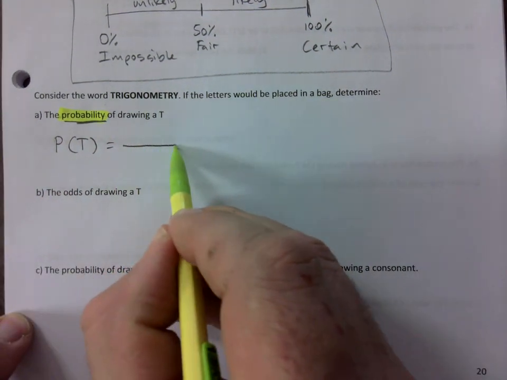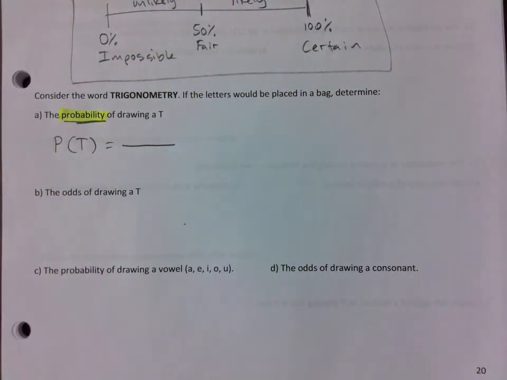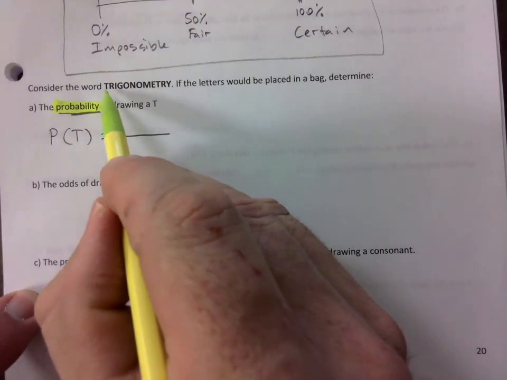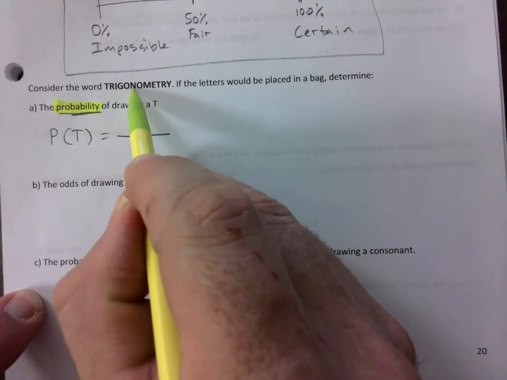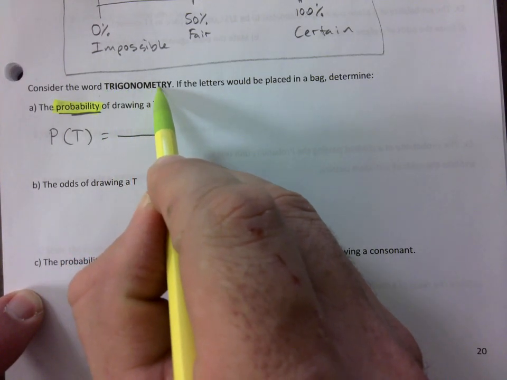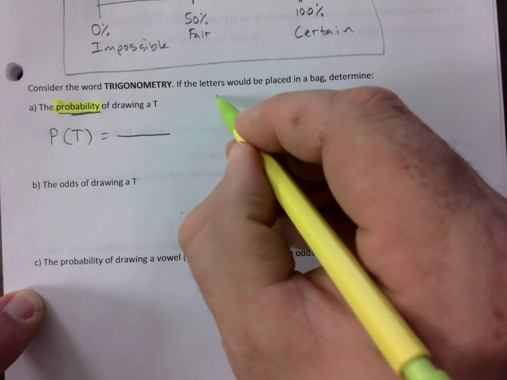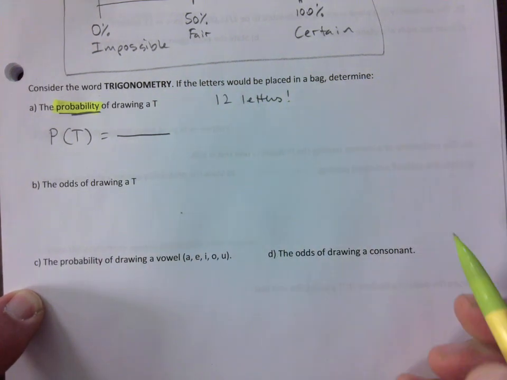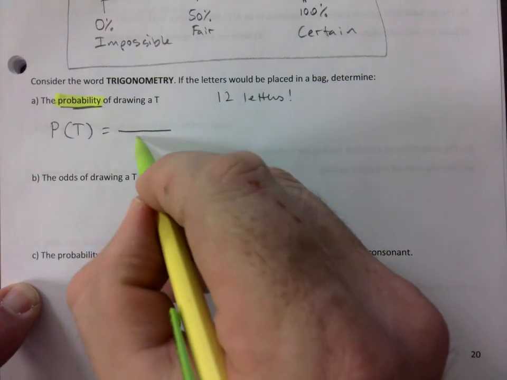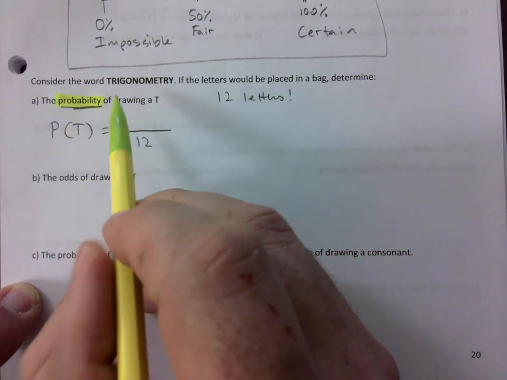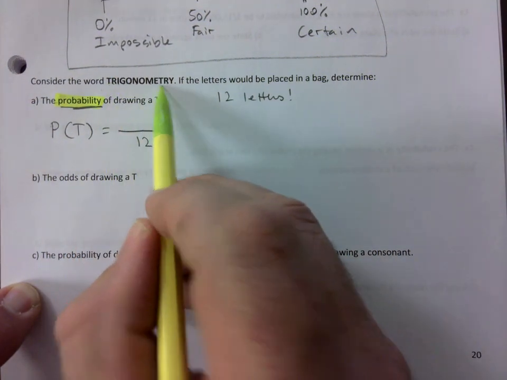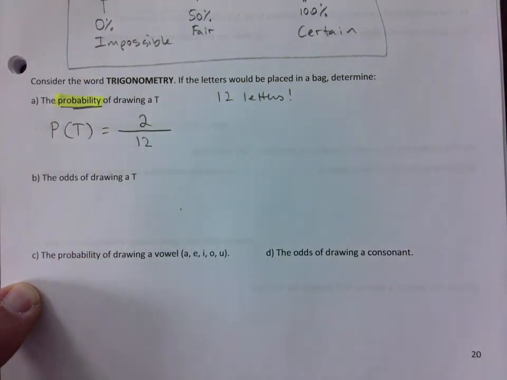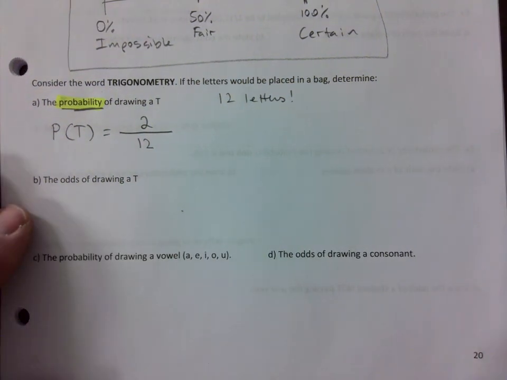What do we need? I would argue find your total, guys. Find your total. So let's count. 1, 2, 3, 4, 5, 6, 7, 8, 9, 10, 11, 12. 12 letters. Yeah, that's our total. Okay, so we're gonna put 12 down. How many T's do we have? 2 T's. Yes, that would be it.